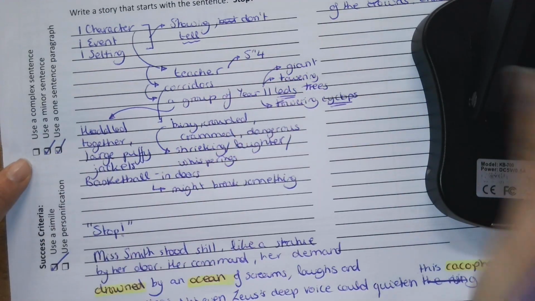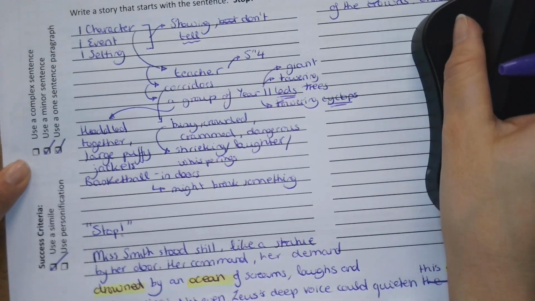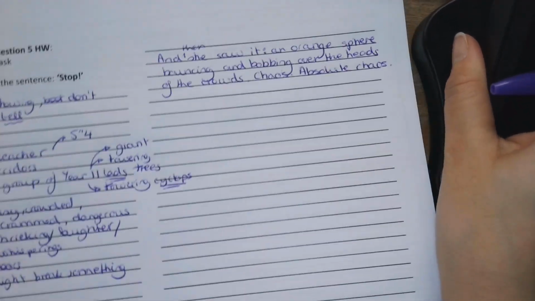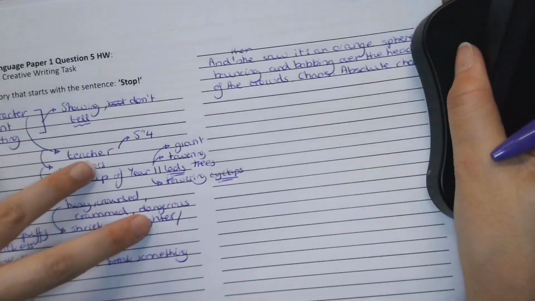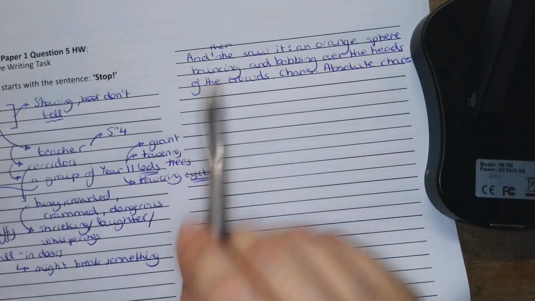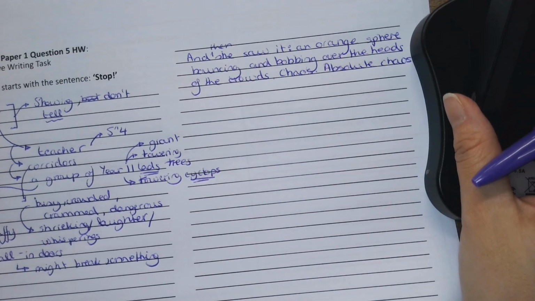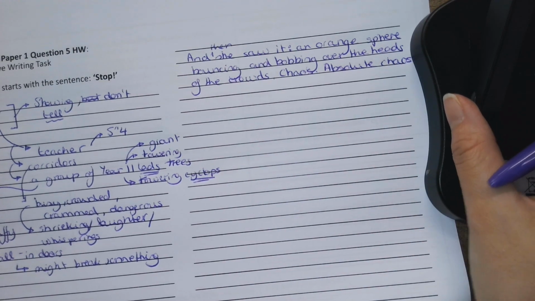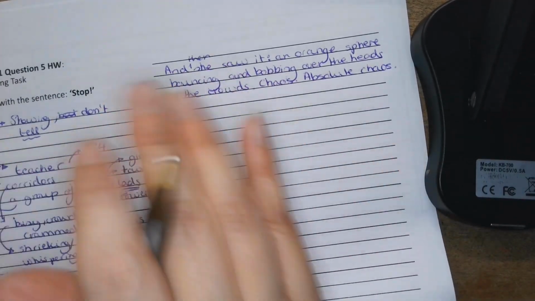And I've actually used also a complex sentence because, yeah, I've got it here. Her command, her demand, drowned by an ocean of screams, laughs. No, actually, no, that's not. Oh, I want a complex sentence. So a complex sentence, I need to start it with a subordinator. So whilst or because or something like that. So I want to introduce the boys. Let me see. So, and then she saw it, an orange sphere bouncing and bobbing over the heads of the crowds. Chaos, absolute chaos. Okay, I'm going to focus back to Miss Smith as she's walking towards the boys.